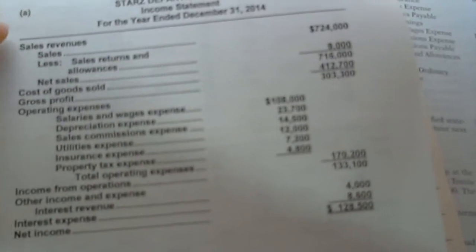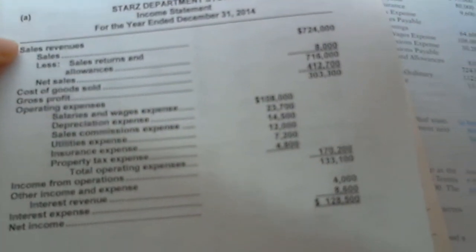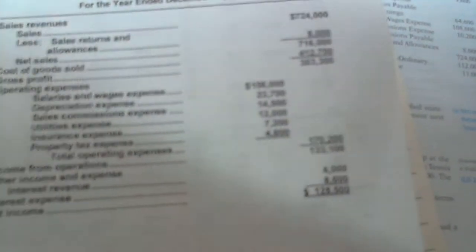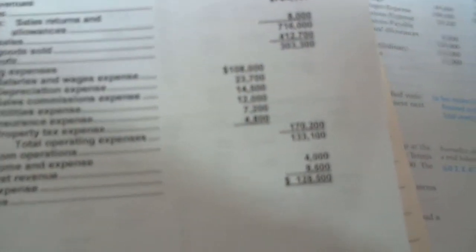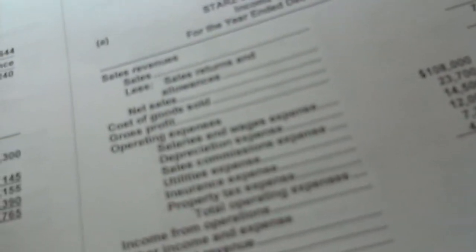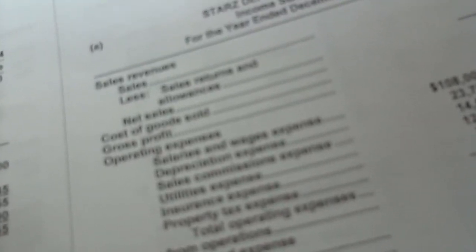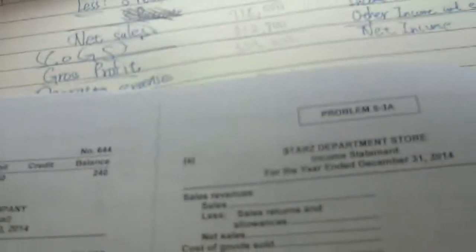Okay, so now we check here. There's the sales revenue for 724,000. The numbers you can find in the question. Oh no, sorry. Let me use the ruler. I don't have the ruler. There's a knife. Okay.